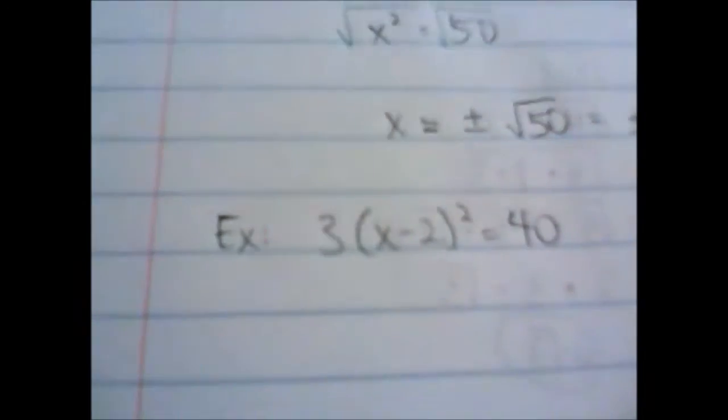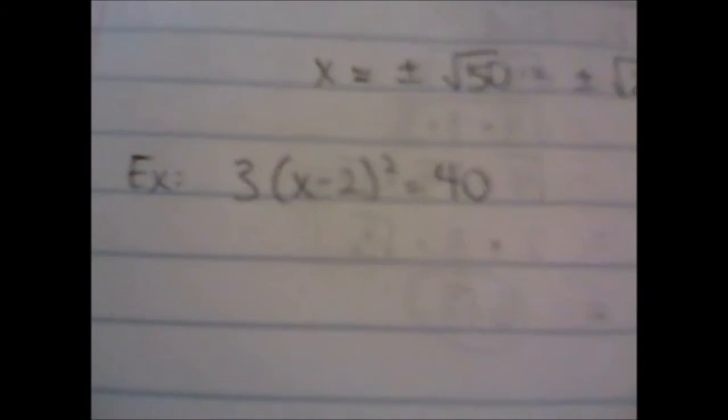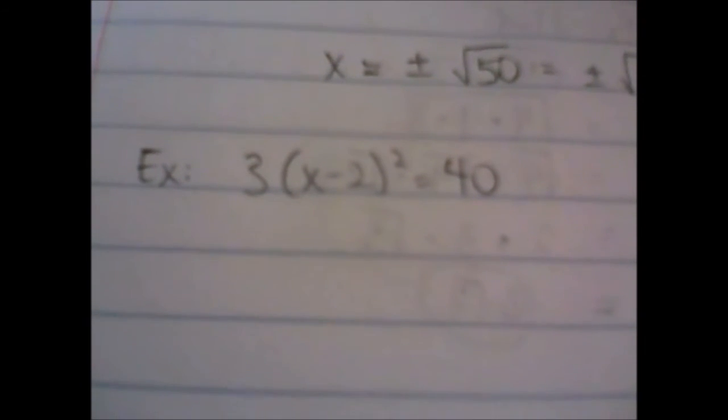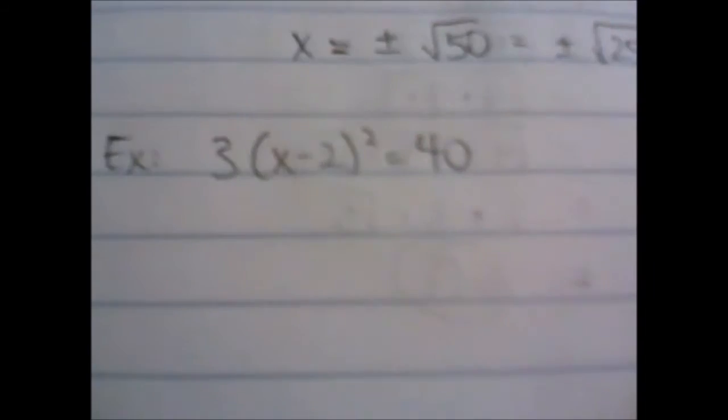Okay, let's do another one. This time I want 3 times x minus 2 squared equals 40. Alright, so first step, we want to make sure we get rid of anything that's the farthest away from the x. So that would be the 3. Divide both sides by 3. I'm left with x minus 2 squared equals 40.